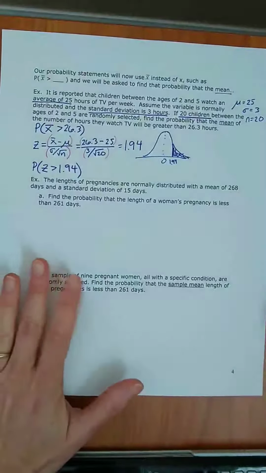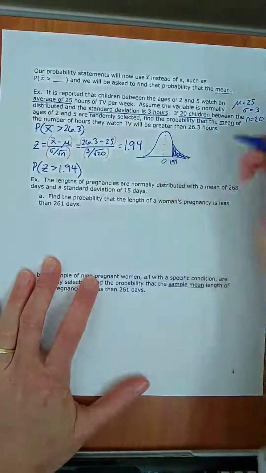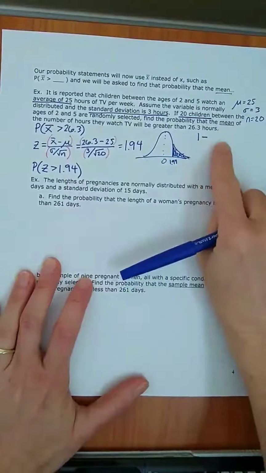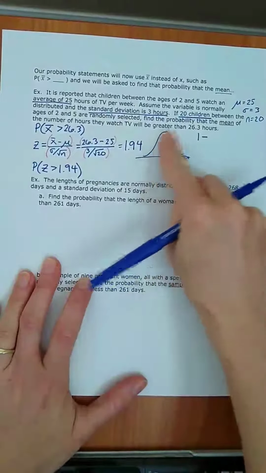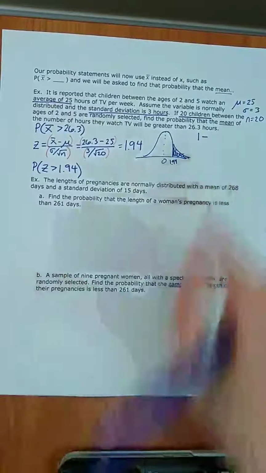So if you remember from chapter 7, when it's a greater than or to the right of, I look up 1.94 in the table, but I do 1 minus this because the table is giving me all this area to the left, which is the white space, but I want this blue space.